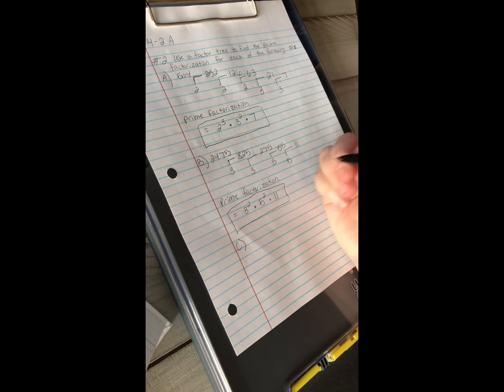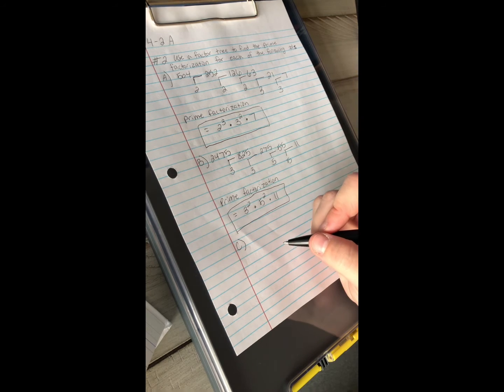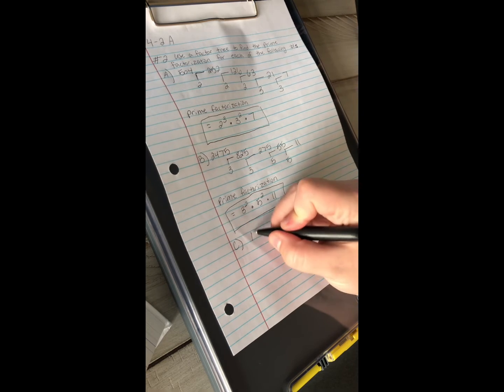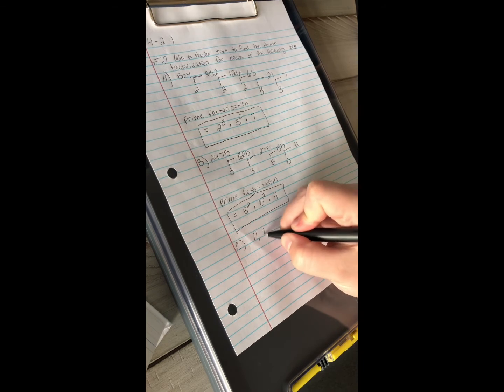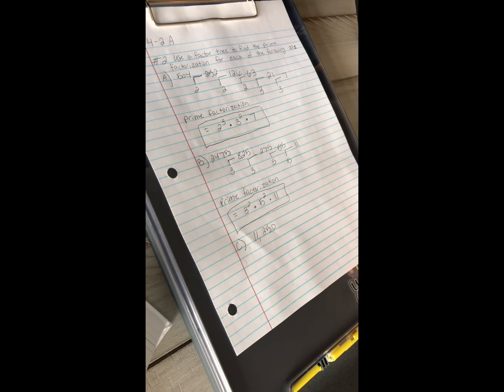And now in part C, it's asking us to find the same thing for 11,250.